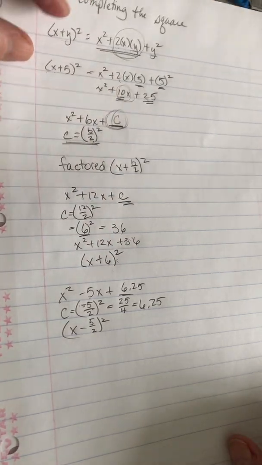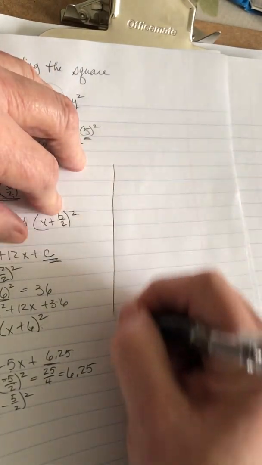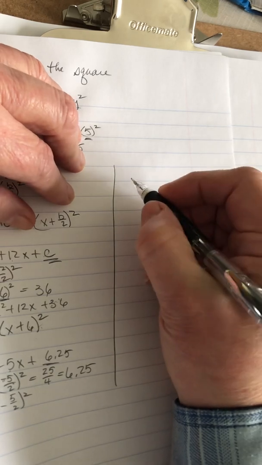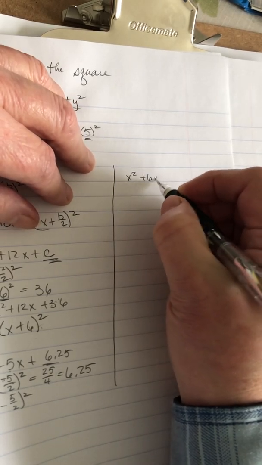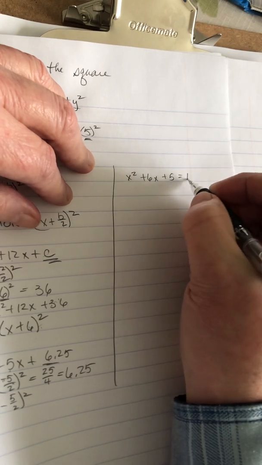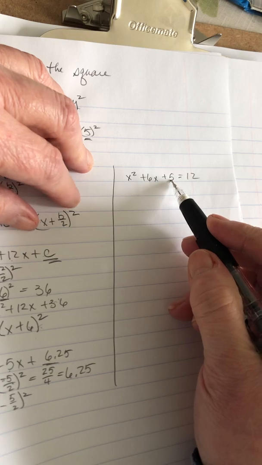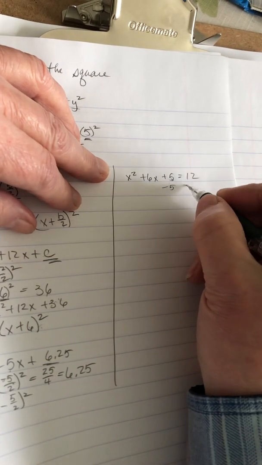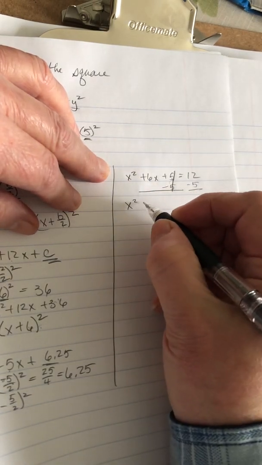Now, example 2, I need a double column. Example 2 says, let's solve. So if I have x squared plus 6x plus 5 equals 12, well, that's not a perfect square. So I want to get rid of that. So I'm going to subtract 5 from both sides. And you can probably do that in your head. You're smart.